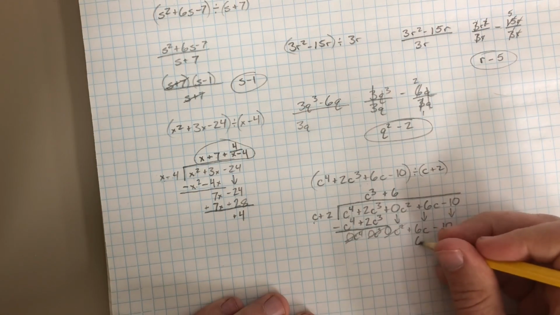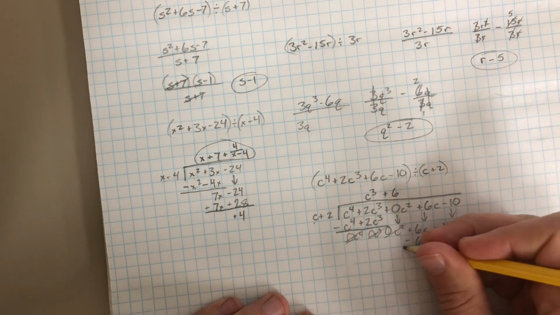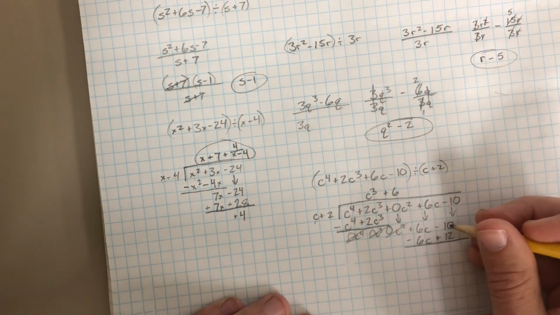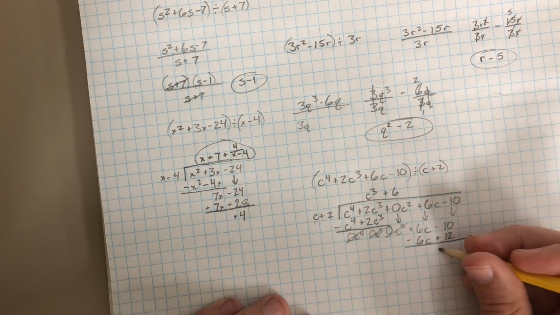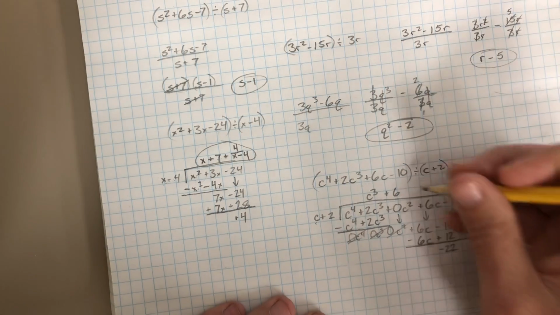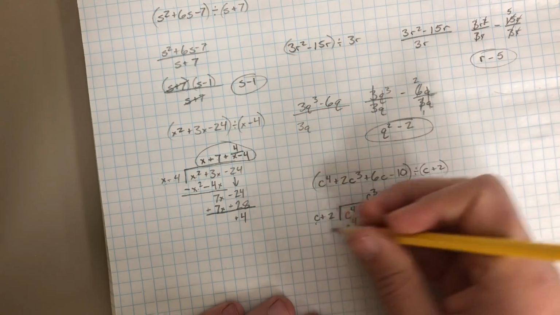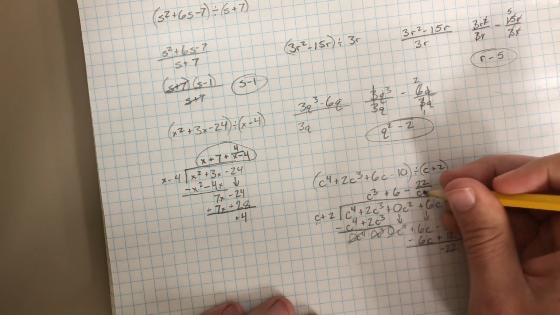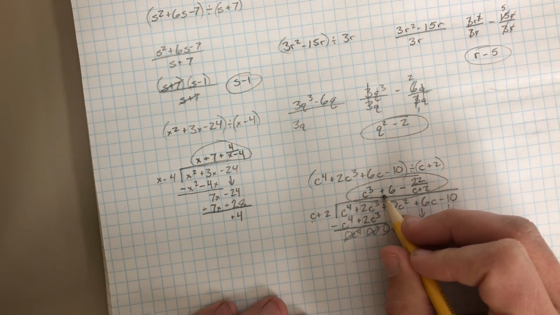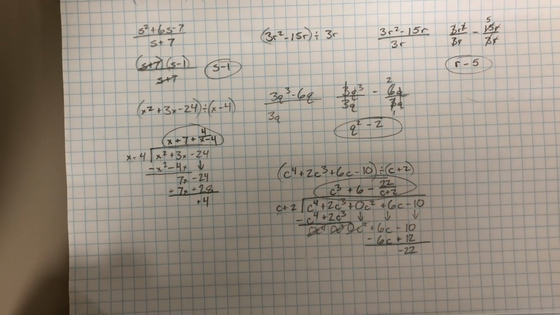6 times c is 6c. 6 times 2 is a positive 12, and I am subtracting. These two cancel out, leaves me with nothing there. Negative 10 minus 12 is a negative 22. Okay, and now there's nothing to bring down, so what do I do with that negative 22? That's like minus 22 over c plus 2. And that is it. So I have c to the 3rd plus 6 minus 22 over c plus 2.